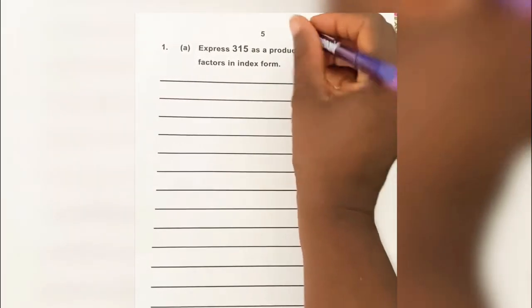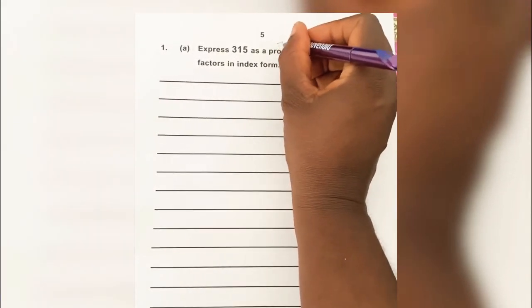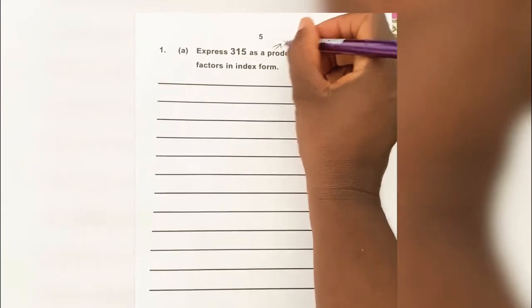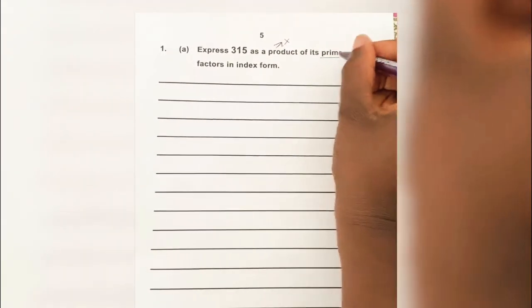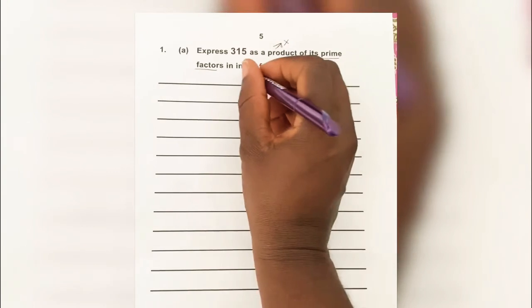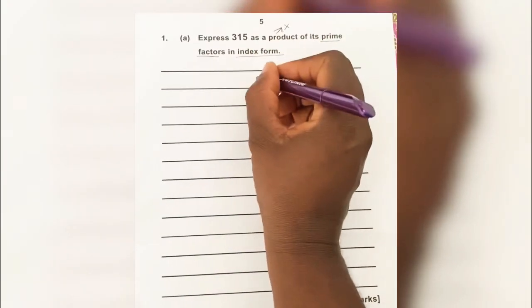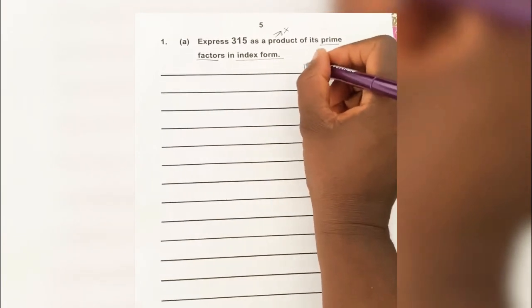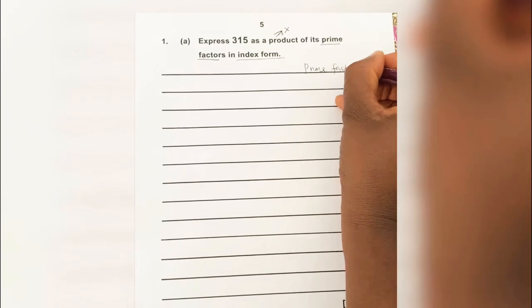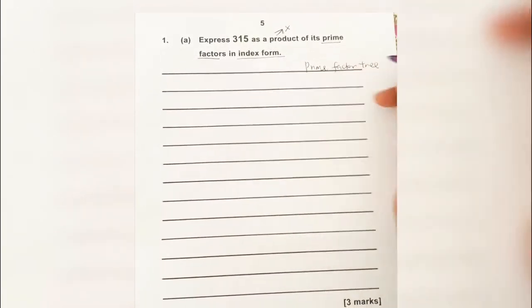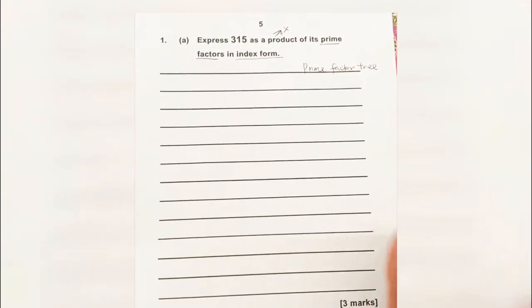So product means to multiply, yeah? You know that. And prime factors, of course, you know what prime numbers are. And in index form, that means you have to use powers. So for 315, let's use the prime factor tree to make that. Okay, this question is 3 marks.